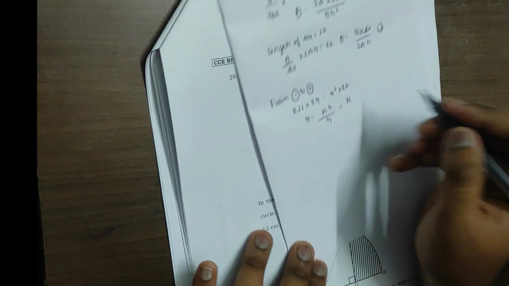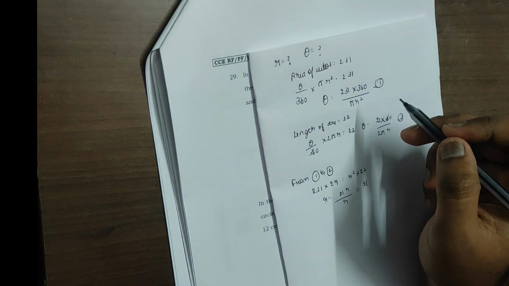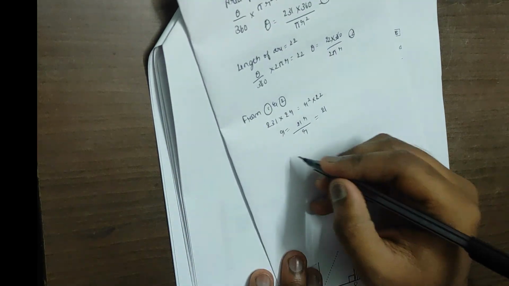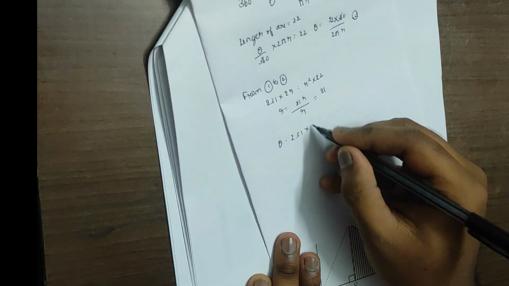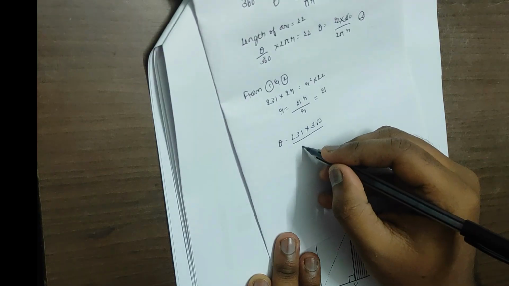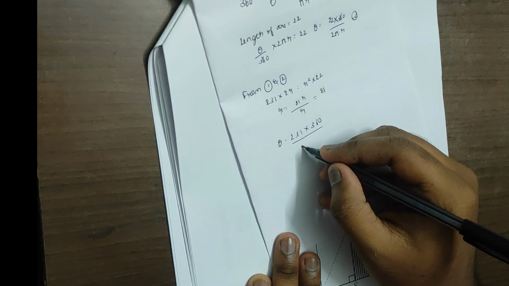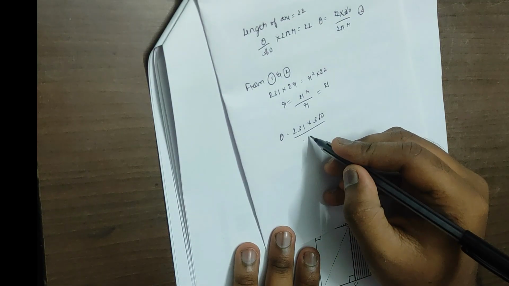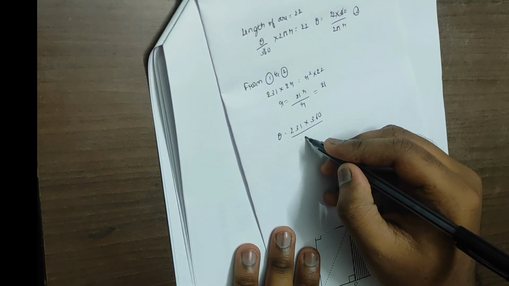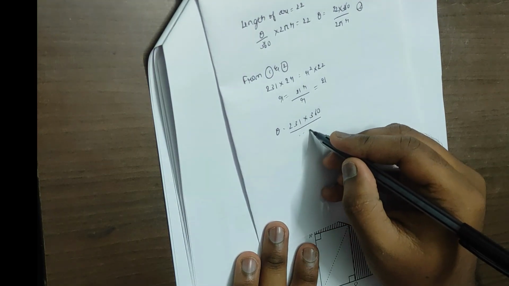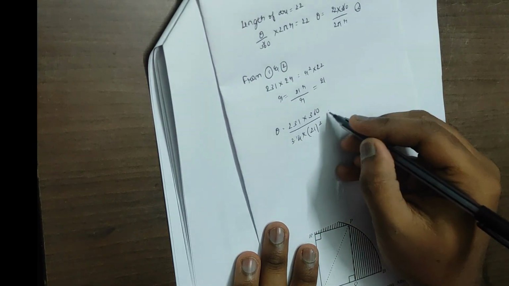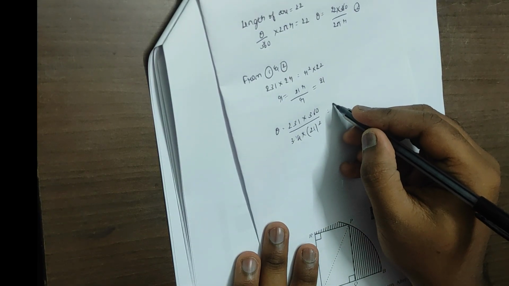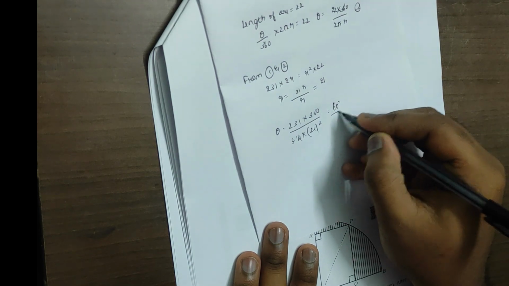Substitute this r in the first equation. We will get theta is equal to 231 into 360 divided by pi, you can take it as 3.14 or 22 by 7, into r square. We have found r is 21, so 21 square. The value of theta is 60 degrees.